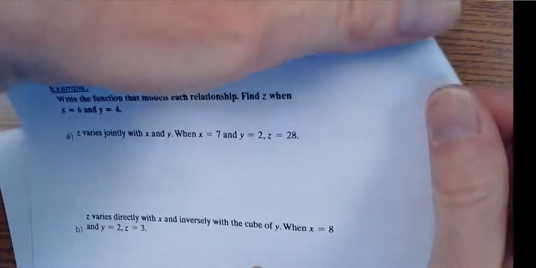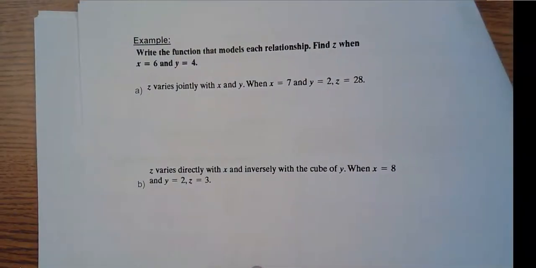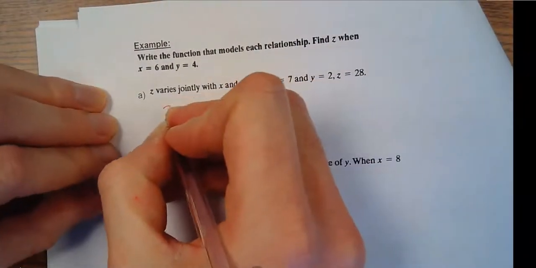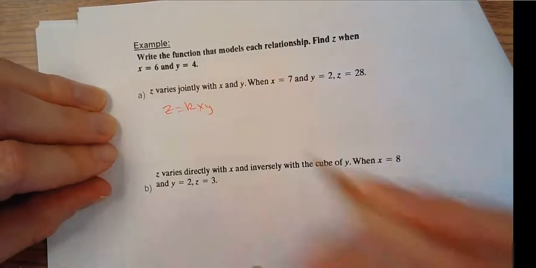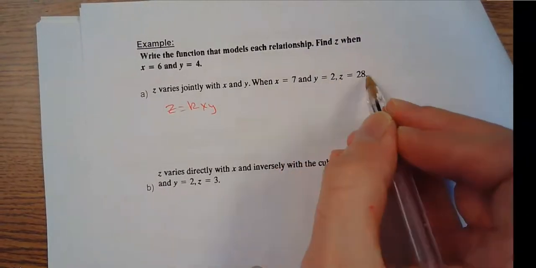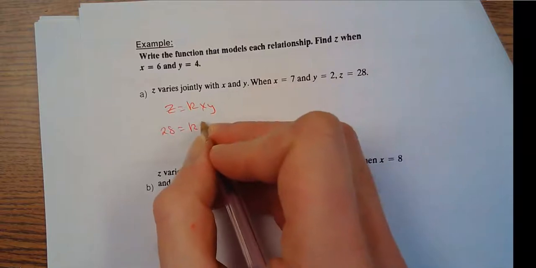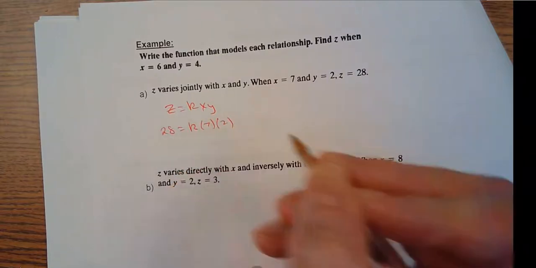Okay, backside. So now let's get to using some of these. It says that z varies jointly with x and y. So all that means is z equals kxy. Jointly just means directly. When x is 7, y is 2, z is 28. They're giving you the information so that you can find k.